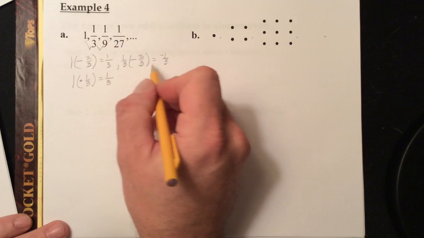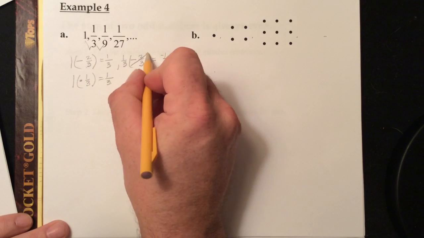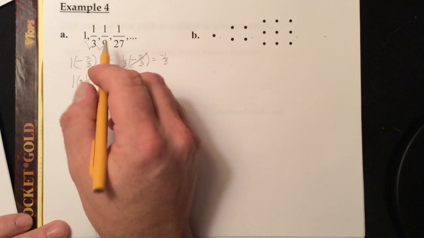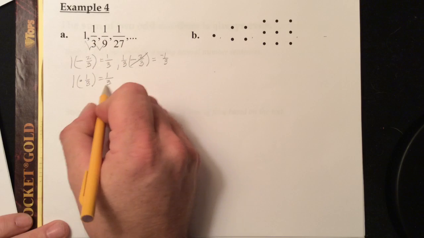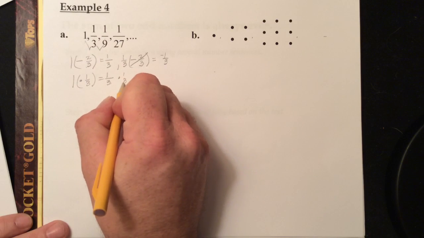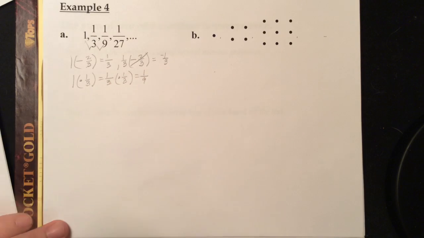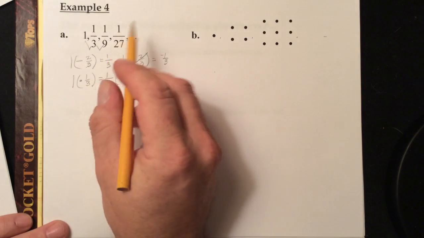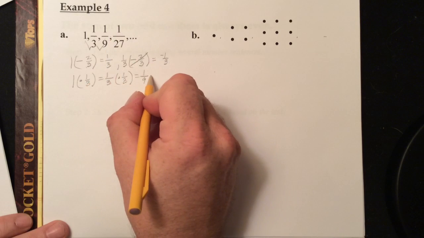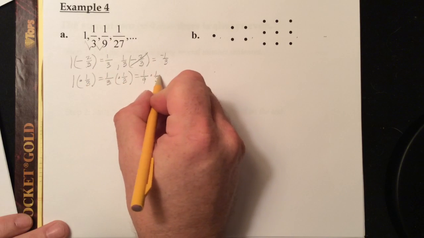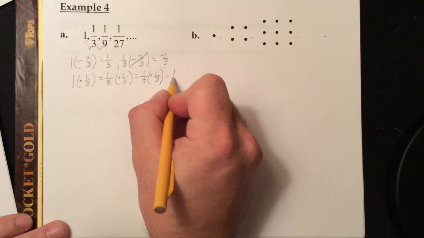So that's not the next term. So subtracting 2/3 does not work. However, going from 1/3 to 1/9, we can multiply by 1/3 again, like we did the first time, and we get 1/9. So it looks like this may be our pattern. Multiplying by 1/3. Multiply 1/9 by 1/3 again, and we do get 1/27.